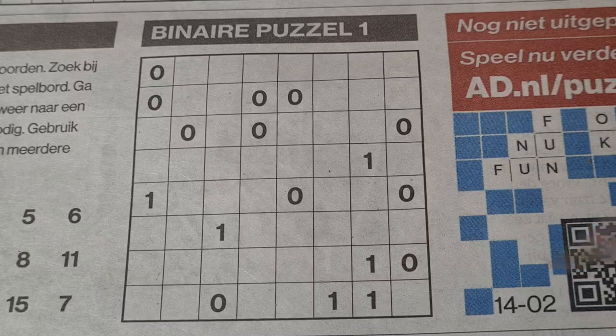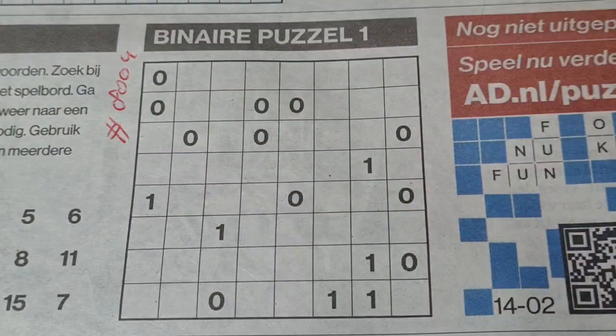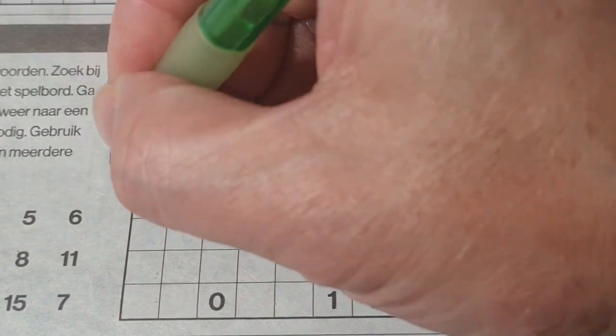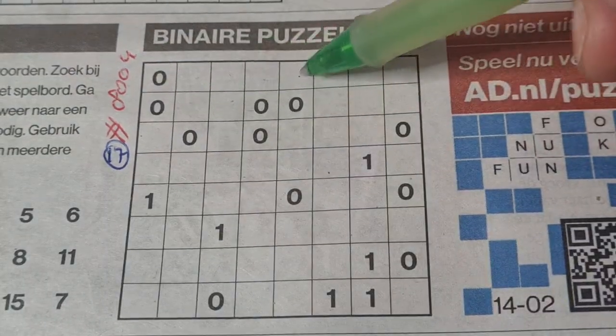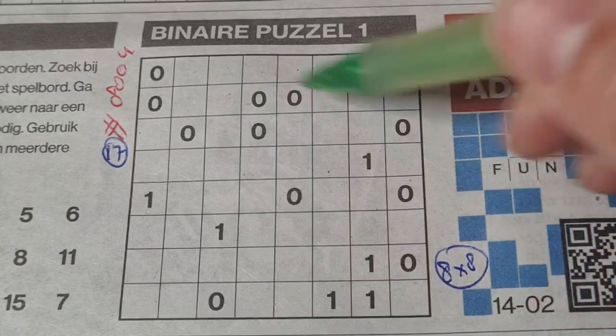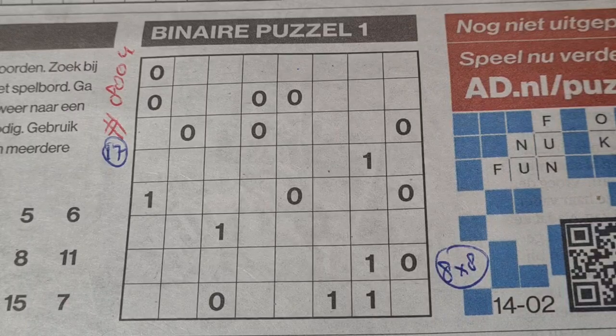8004. Before I start, I always count the printed digits. Well, this one has 17 printed digits. Alright, what kind of binary puzzle is this one? Let me count: 1, 2, 3, 4, 5, 6, 7, 8 by 8 binary puzzle. That means in a row or in a column there are always 4 0's and 4 1's.